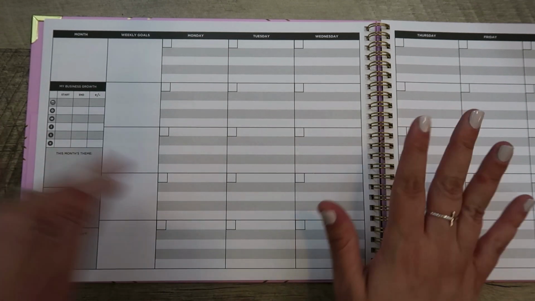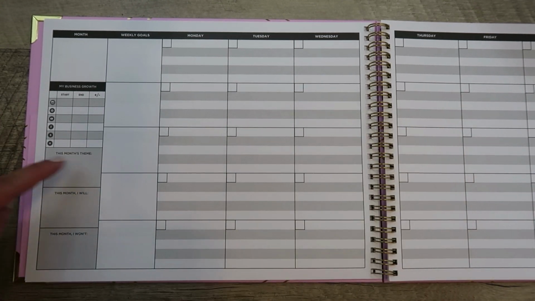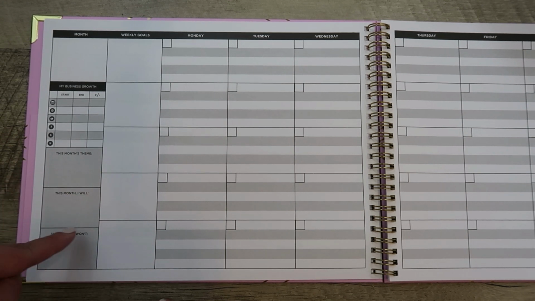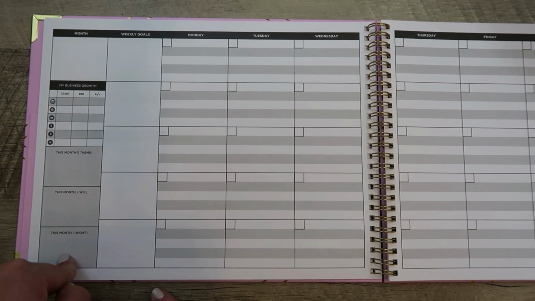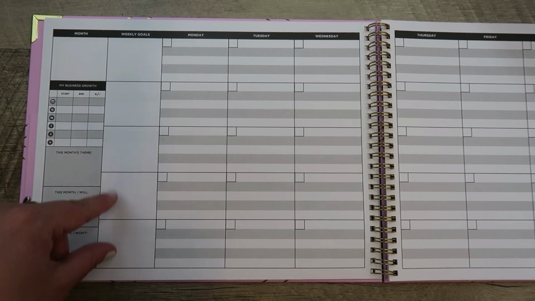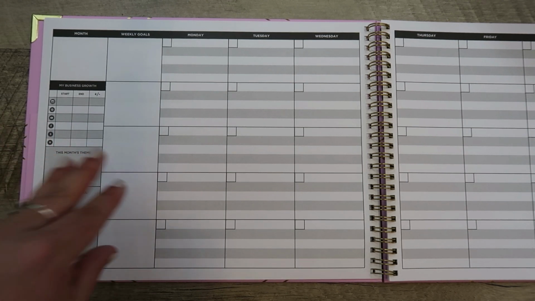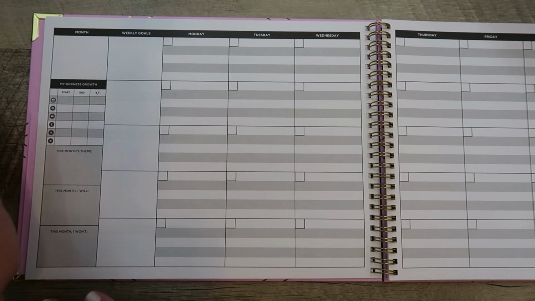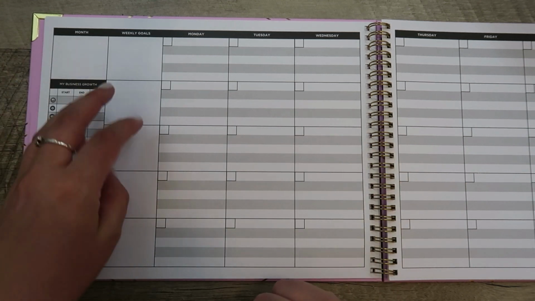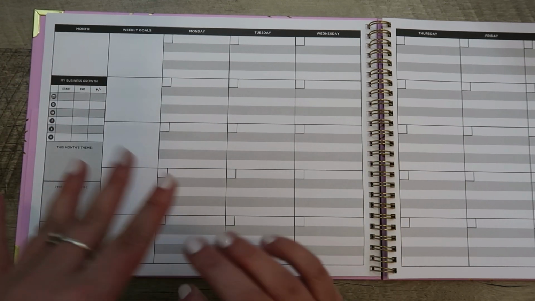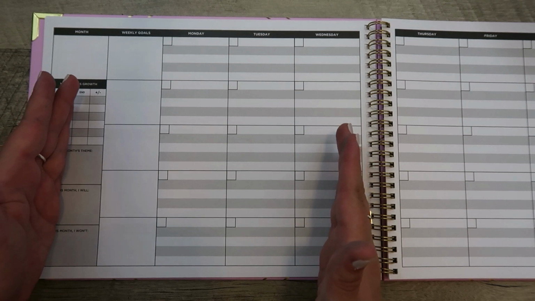How many emails did you get? How many emails did you send? A lot of different ways. This month's theme, this month I will, and this month I won't, which I love. And then it has a column for weekly goals. So you just have sort of a big open box. Again, kind of like that at a glance page. It might be a little too open-ended for me, but I do like the idea of having a focus for the week. Like this is what I'm going to focus on this week.